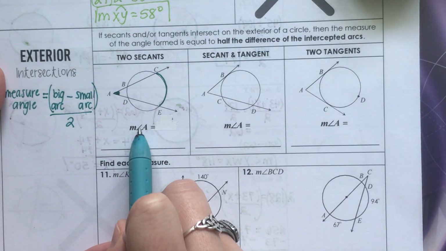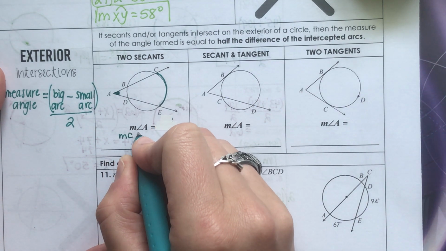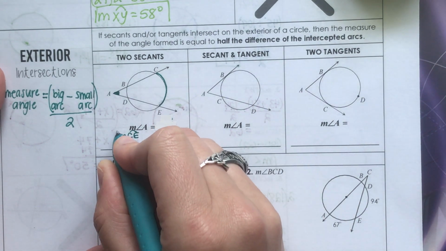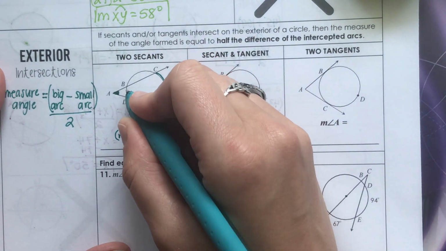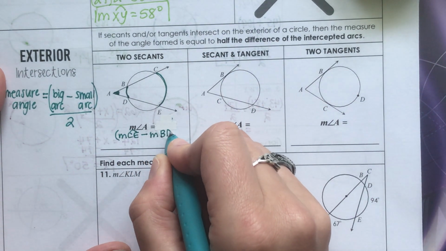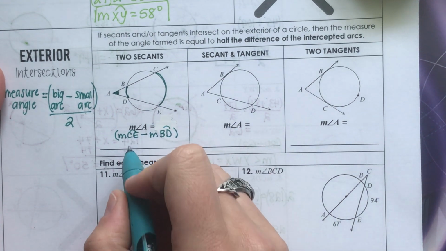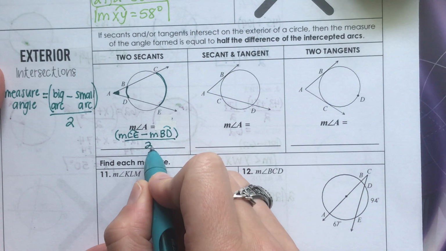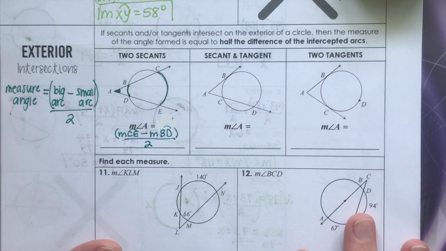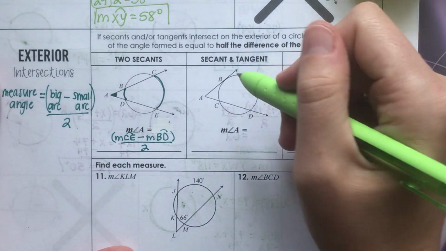So to find the angle, I'm going to take the big arc minus the small arc. Difference means minus. Big minus small divided by 2. And that's always going to be my setup for exterior angles. The same thing happens with the next one.